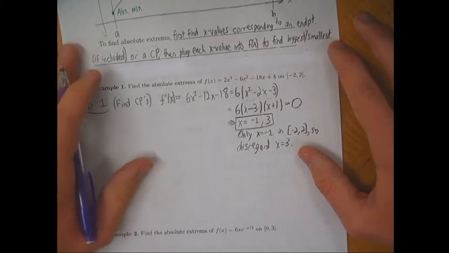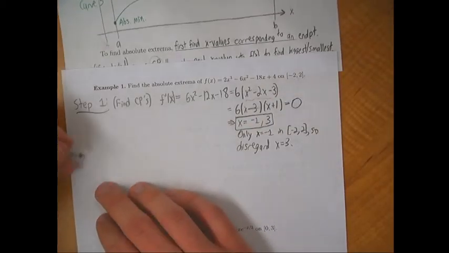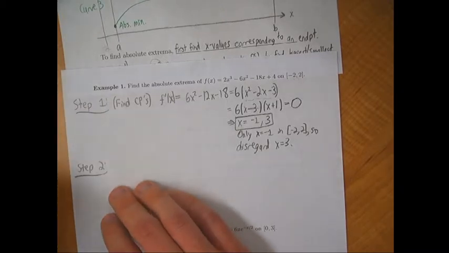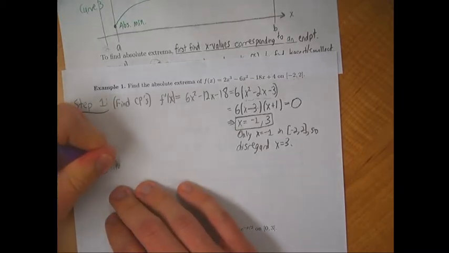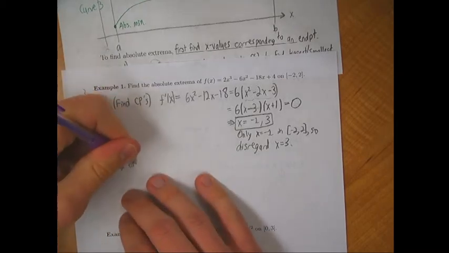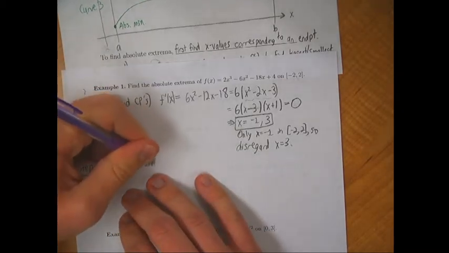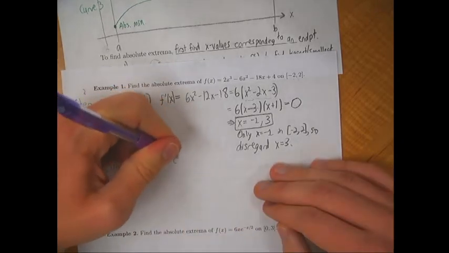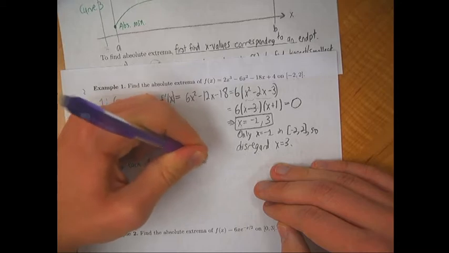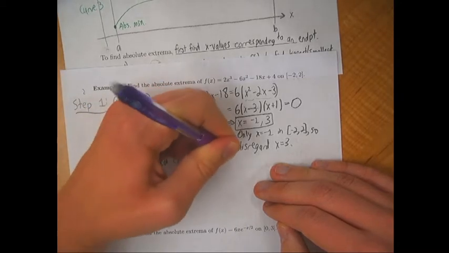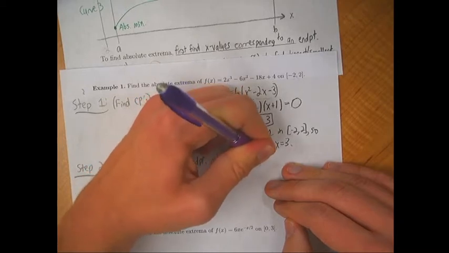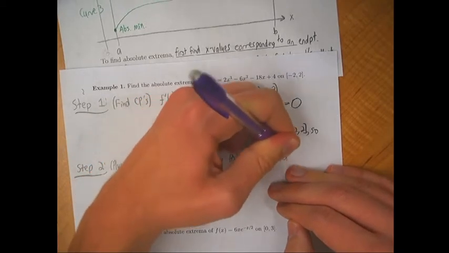So, now moving on to step 2. Plug each allowed critical point and endpoint into f of x, and then compare the f of x values.